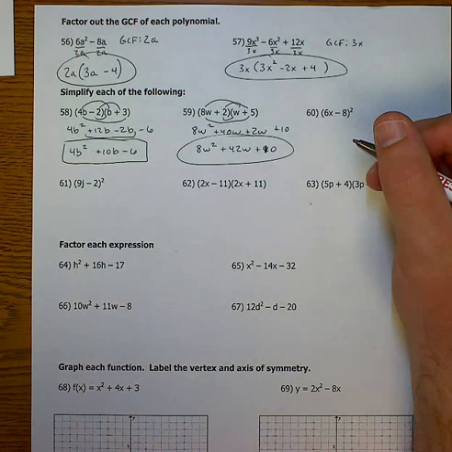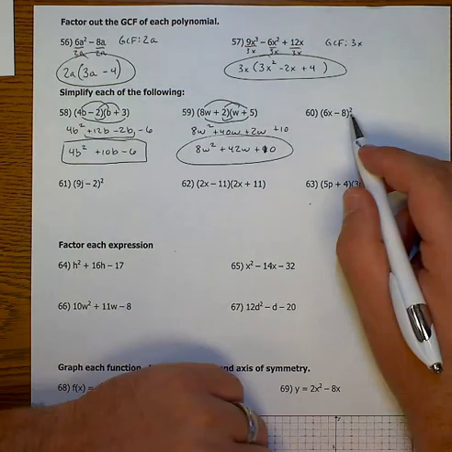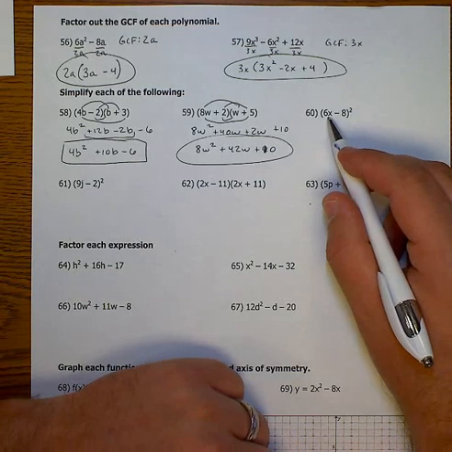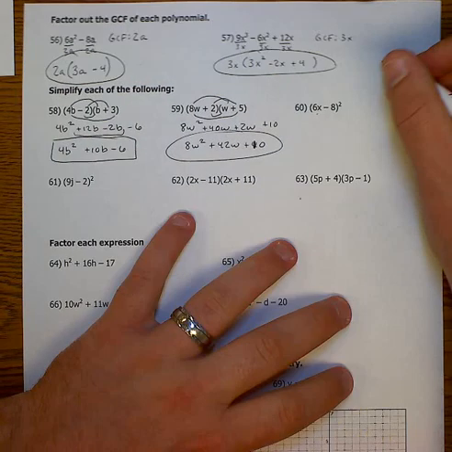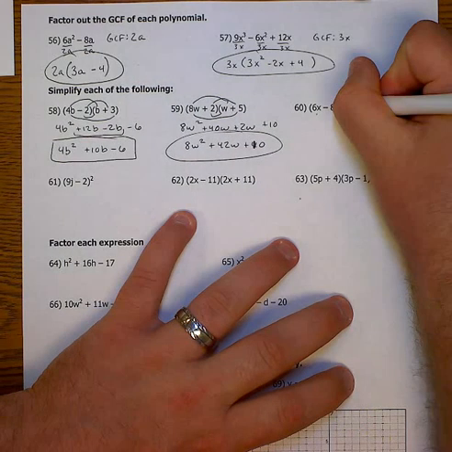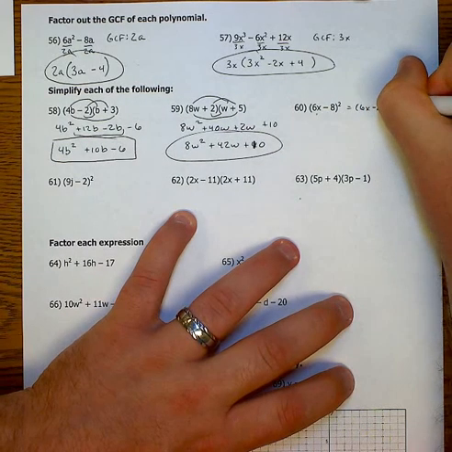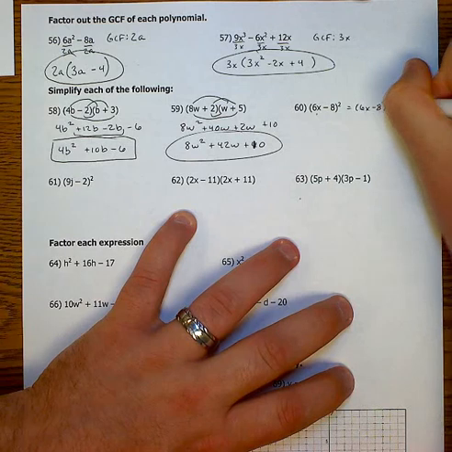And number 60, a lot of people will say, oh, this is square 6x, that's 36x squared, and square 8, that's 64. Be careful not to do that. When you square something, you're multiplying it by itself. It, in this case, is 6x minus 8. And hopefully you see the FOIL problem there.